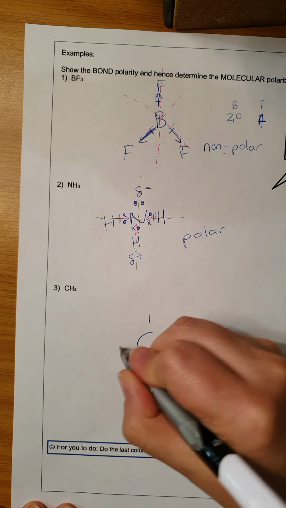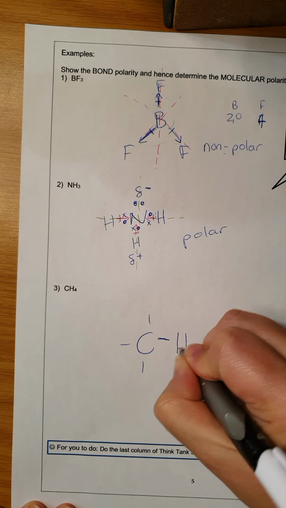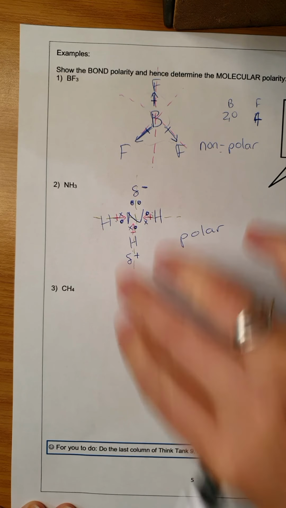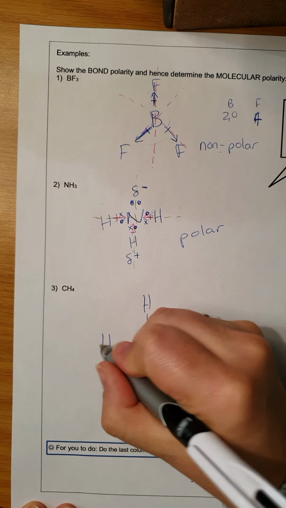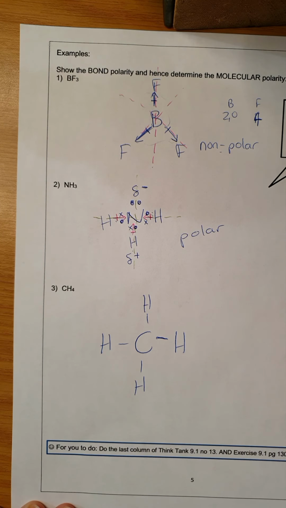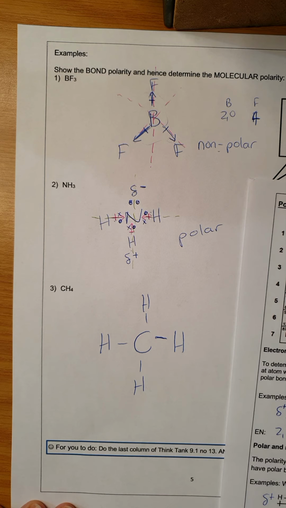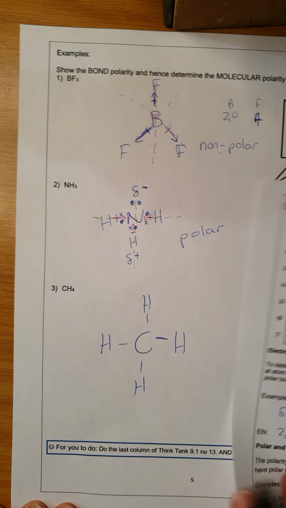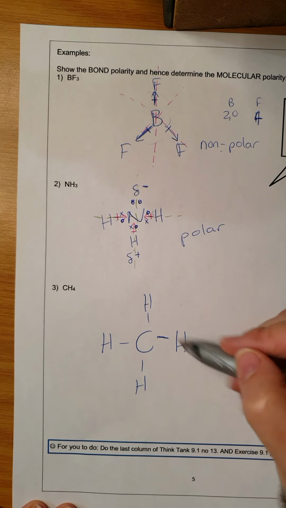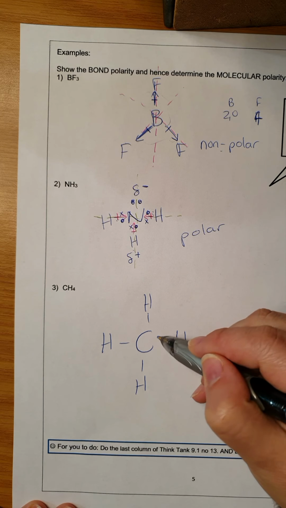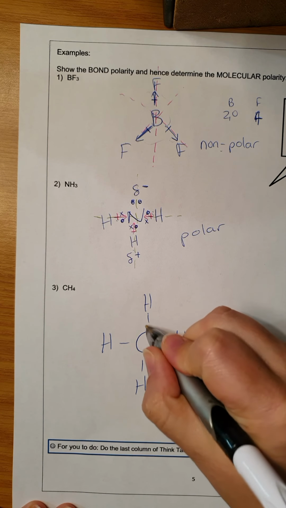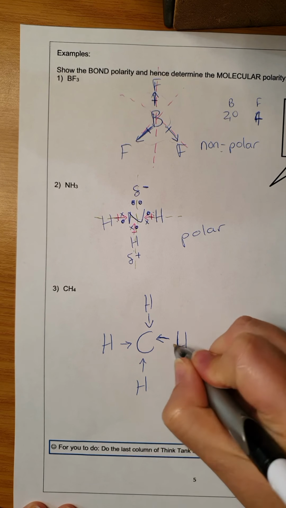Here, let's take a look. I'll go back to Cooper notation, just showing you that you can interchange your Lewis and your Cooper. It's really no big deal. So there we have our carbon and our hydrogen for methane. And if you have a look, it's 2.1 and 2.5. So hydrogen's at 2.1 and carbon's at 2.5. So carbon is pulling them in.